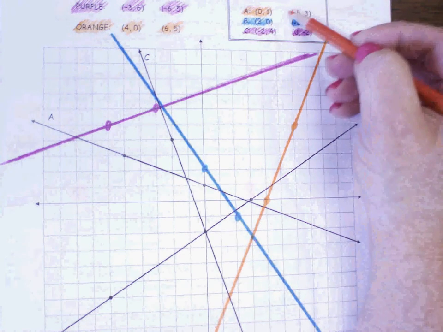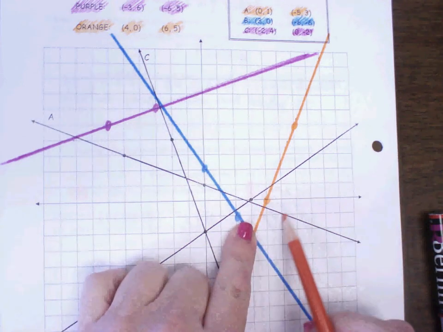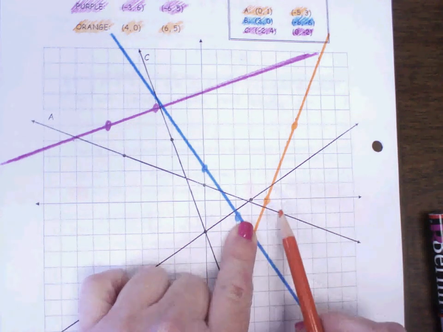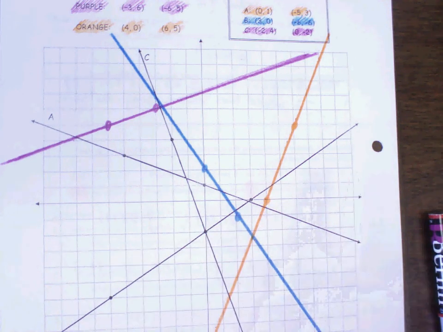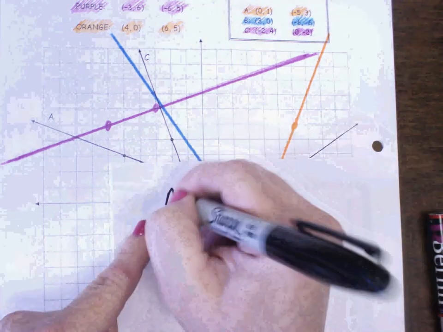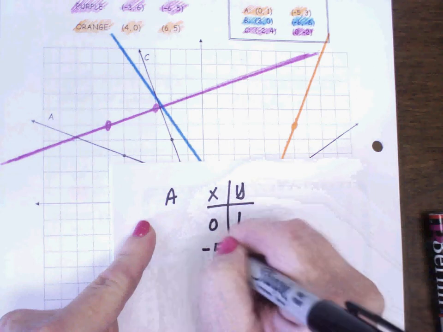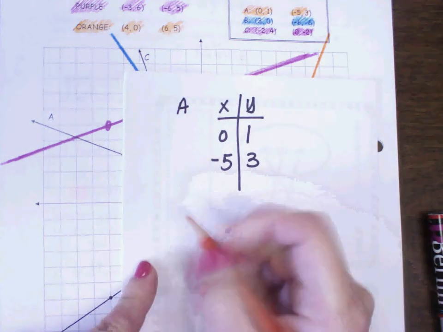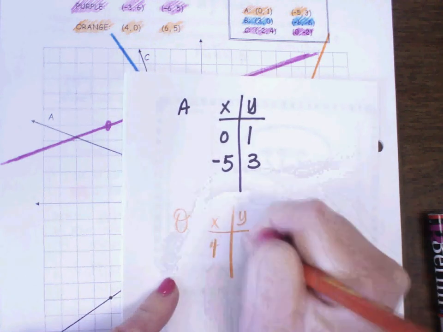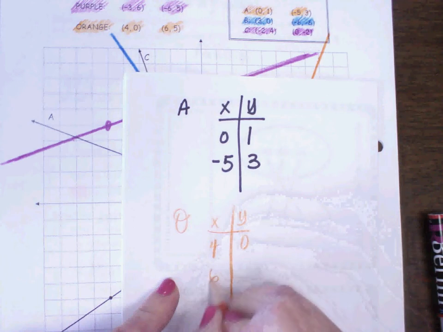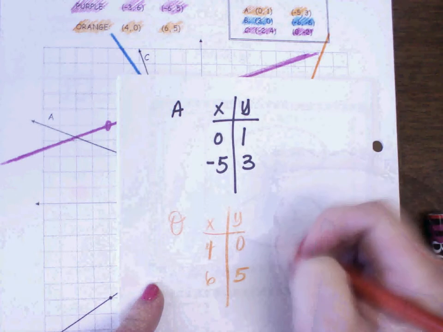Because this is the last one we got. And where it hits A, which is right here, it looks like that's 90 degrees. It looks like that perfect upside down T. All right, so let's do what we did. For A, 0 and 1, -5 and 3. And for orange, 4 and 0, 6 and 5.